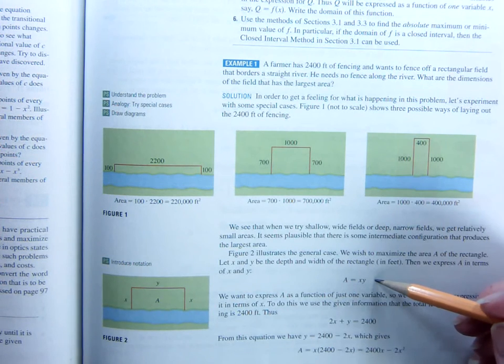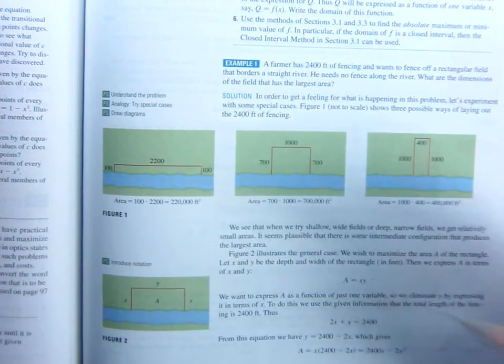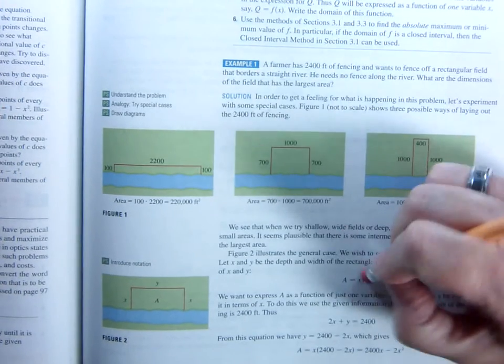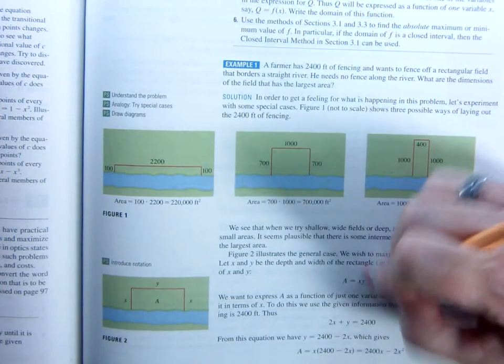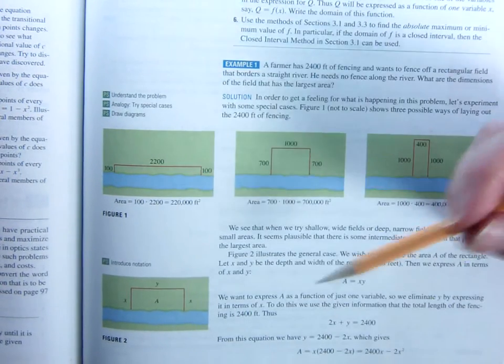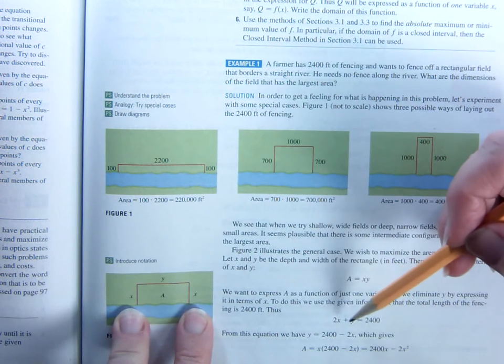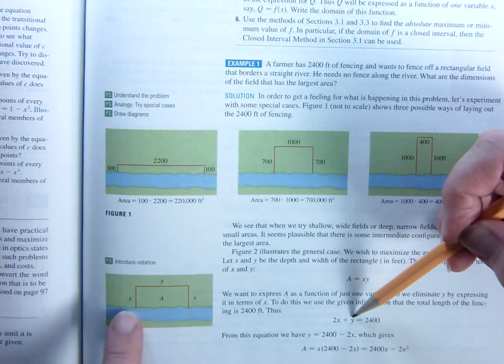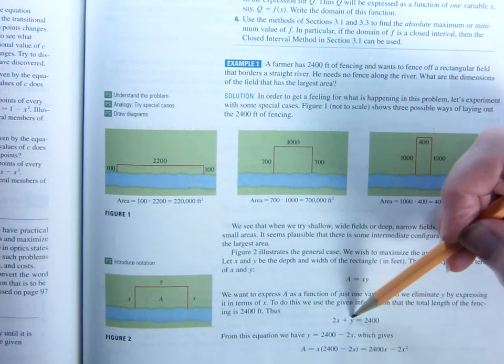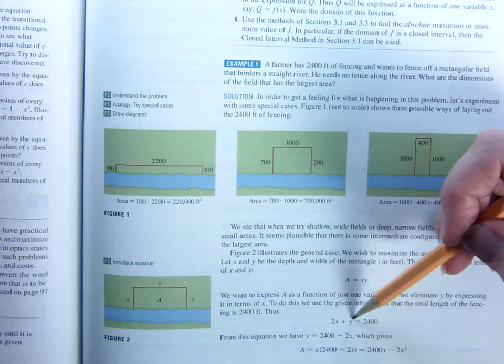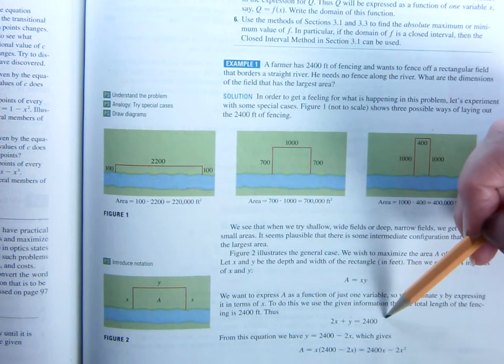The next thing that we're going to do so we can solve a system of equations is to figure out with the length, what would the length of the fence add up to be? Well, we have two widths and we have only one length, because I don't have fence on this side of the river, okay? So 2x plus y equals 2,400.